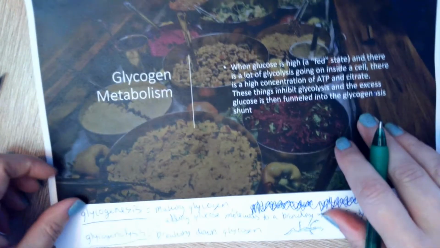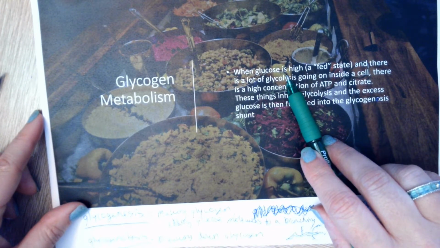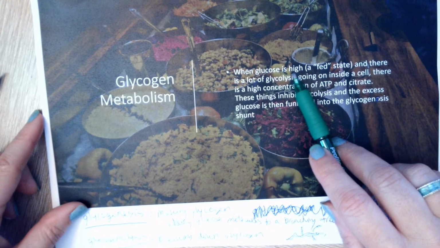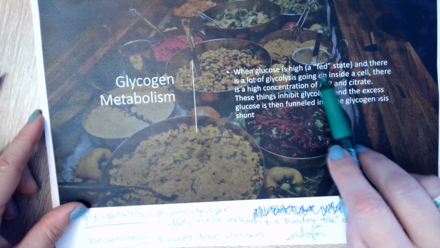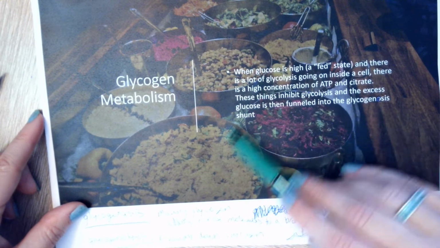Now, you do glycogenesis when you have a lot of glucose available. When you're making a lot of energy, you've eaten, you're in a fed state, so that's why there's a buffet going on behind here.